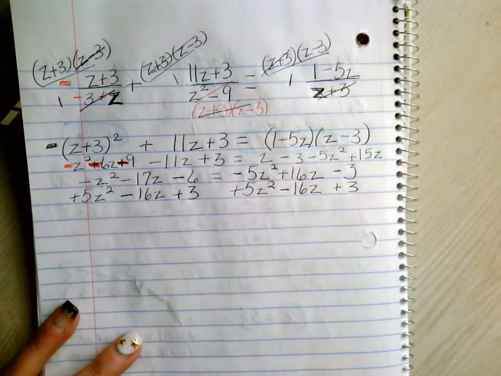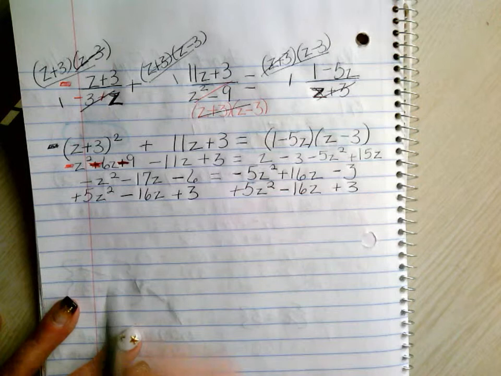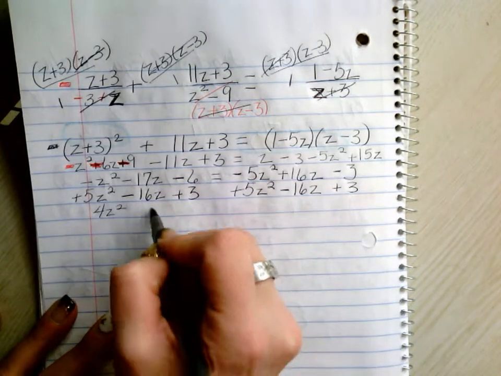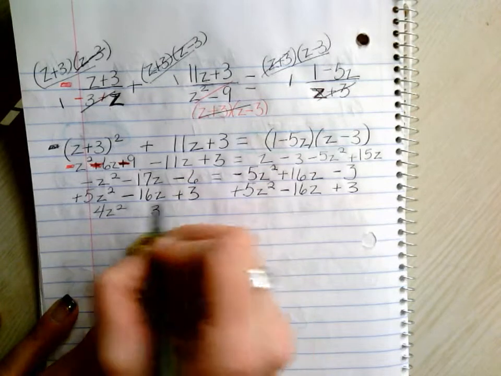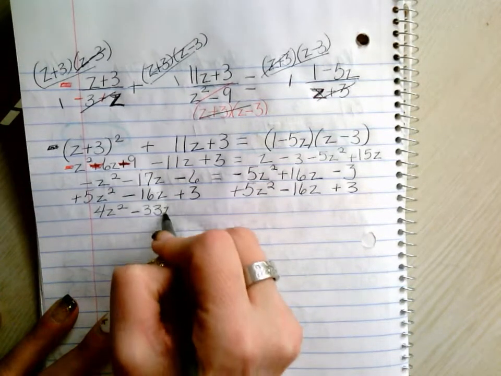Okay, is everybody tracking with me so far? You okay? You guys okay back there? Okay, so I should have 4z squared here minus 7 times 14, 33z?